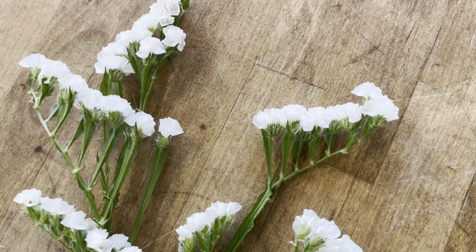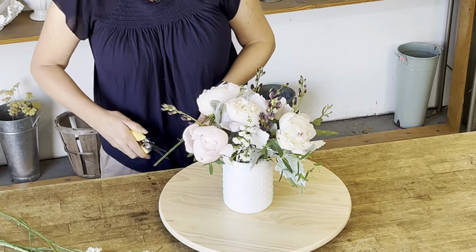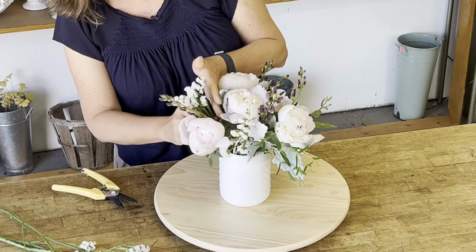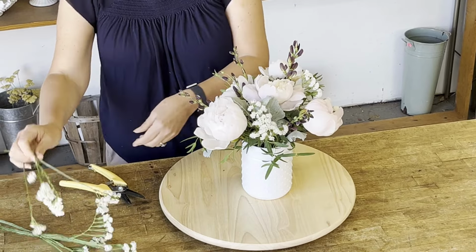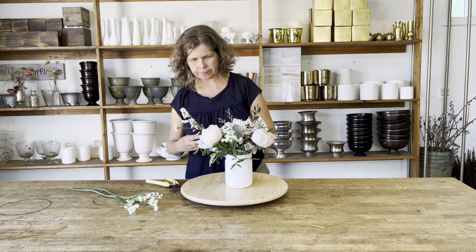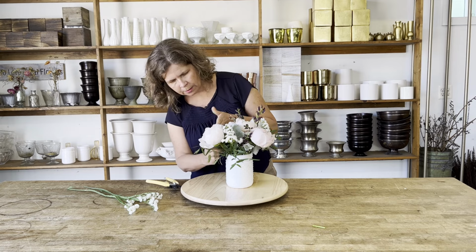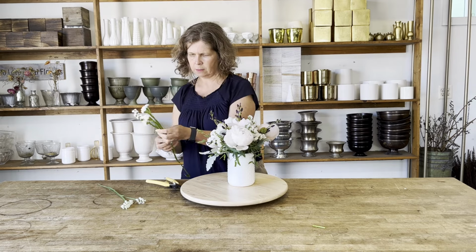in certain places. Now, I sometimes like to have some negative space in my arrangement, so not crowding everything really tightly, but I do like to make sure that I have color and texture in all of the spots that anybody is looking at an arrangement. So I'm going to add a little bit of statice throughout the arrangement, just to add some interest.